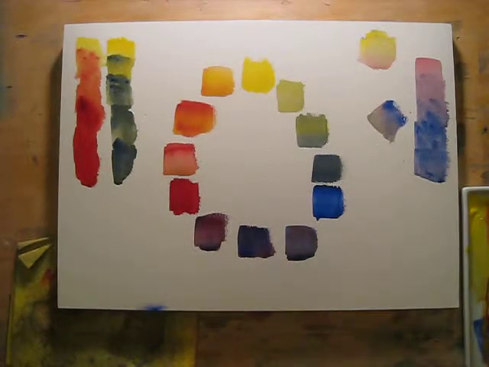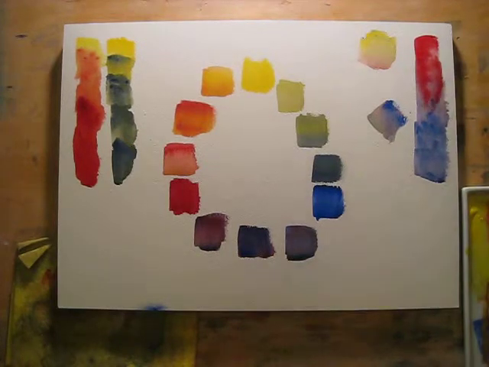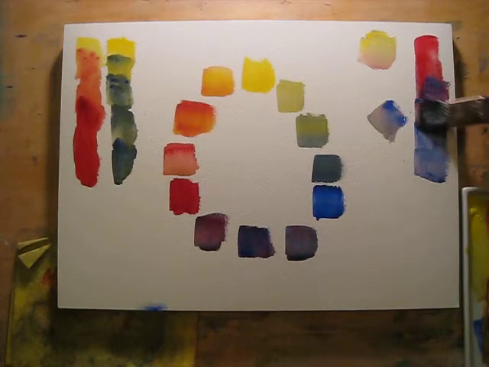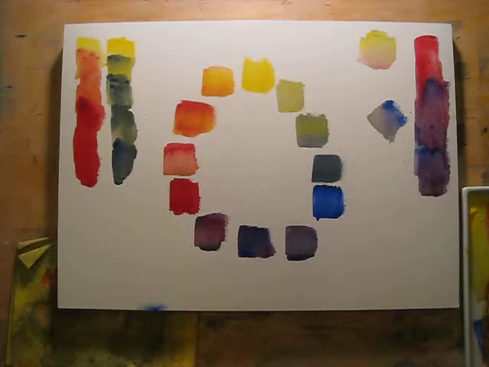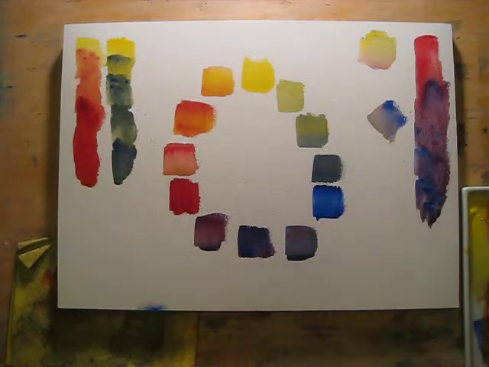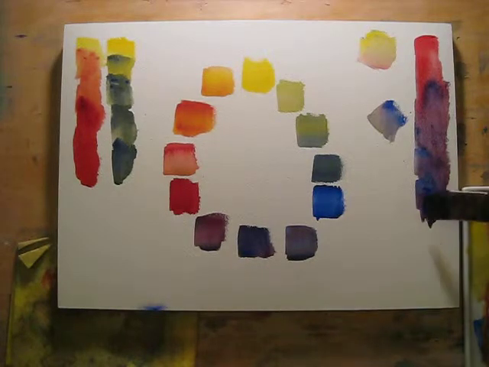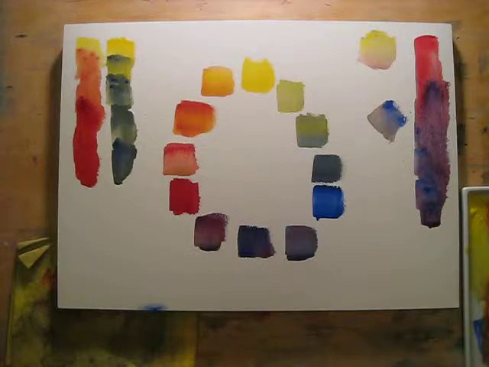That one is not as intense. I should add a little bit more red on the top here, and kind of bring it, there we go, that's much better. And then start adding in more and more, getting more blue in there. There we go, okay. So there you go, and those are all analogous colors.